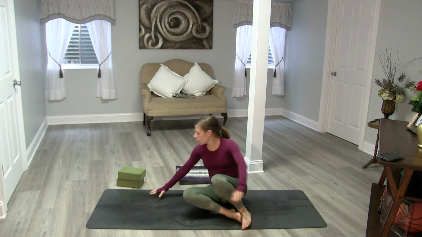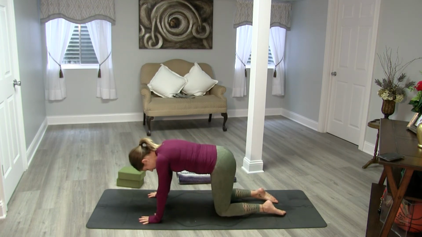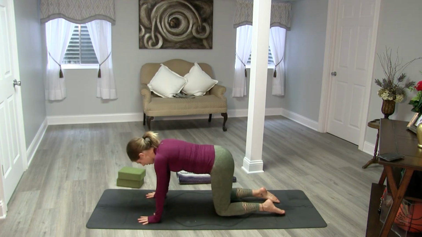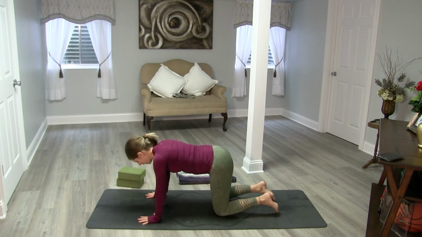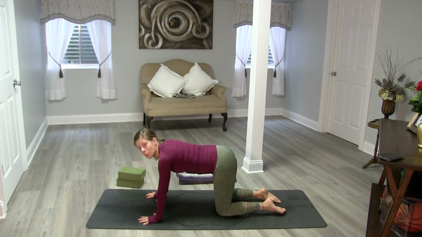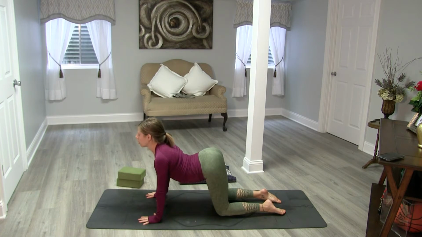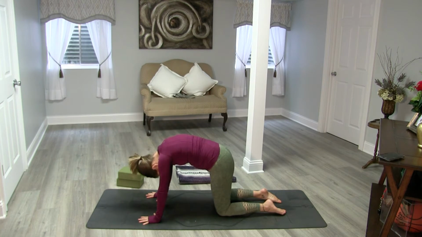We're going to come into all fours position, tabletop. Knees right under the hips, shoulders right over the wrists. You can keep the tops of the feet planted down like I have, or feel free to tuck the toes under. And we're just going to begin to move with the breath through cat-cow. So inhaling, arching the back, opening the heart, lengthening the spine. And exhale, turning inward, releasing the back of the neck.